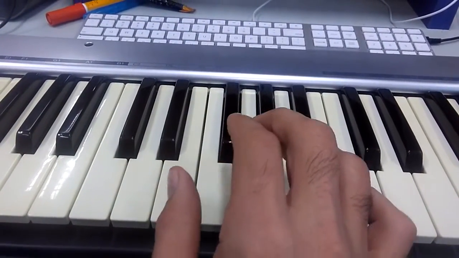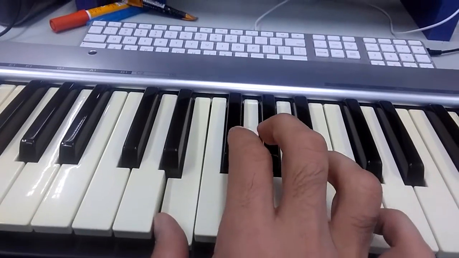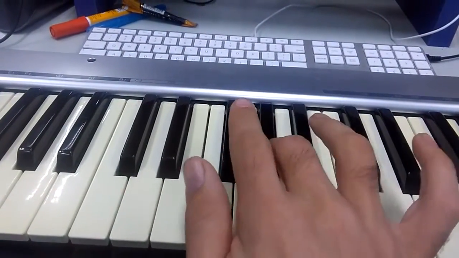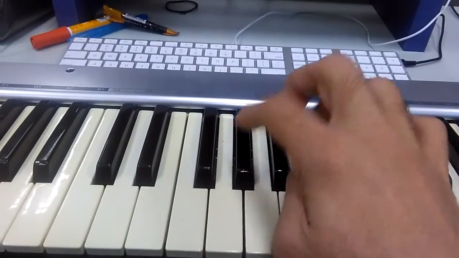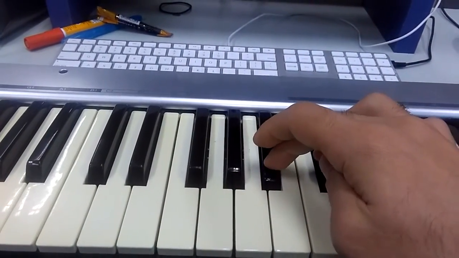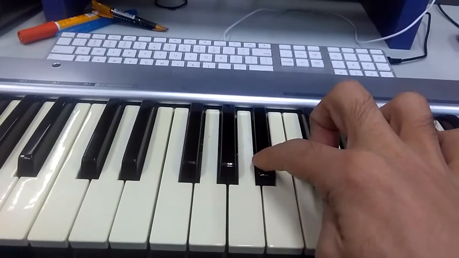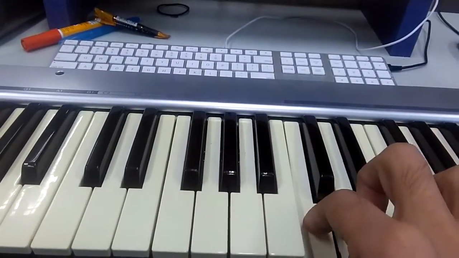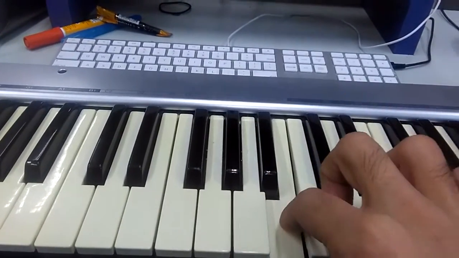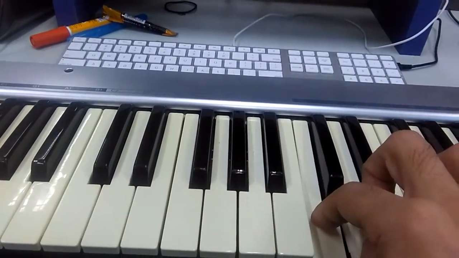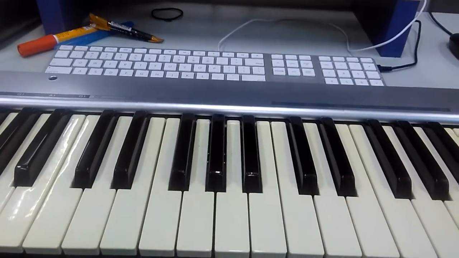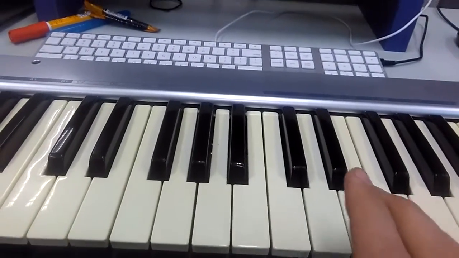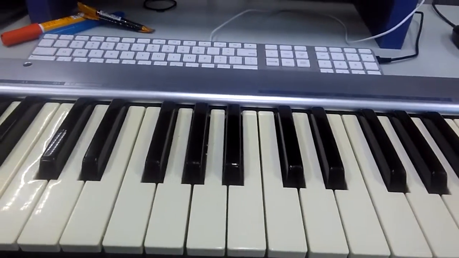So if I started here, tone, started here, tone, from here, tone, 1, 2, from here a semitone, from here a tone. Okay, so that's all tones and semitones are. It's just the amount of distance that you're giving one note to another.